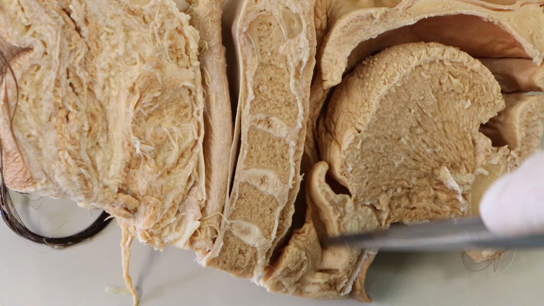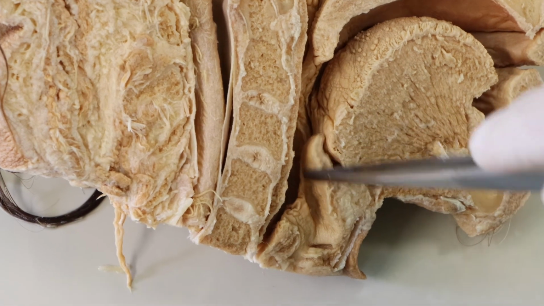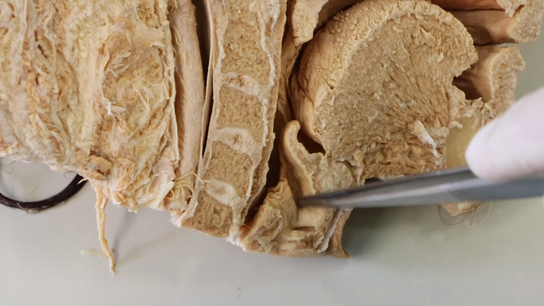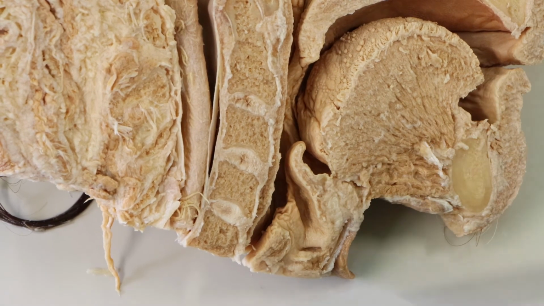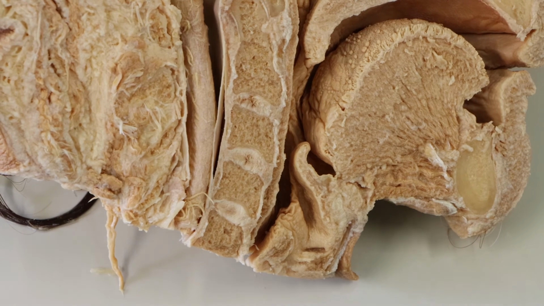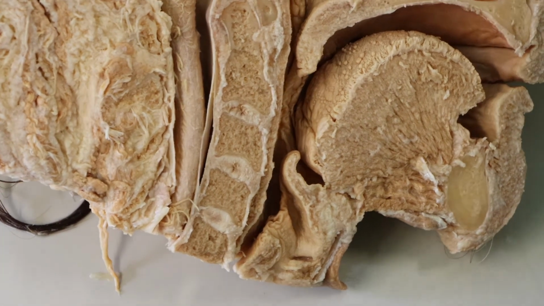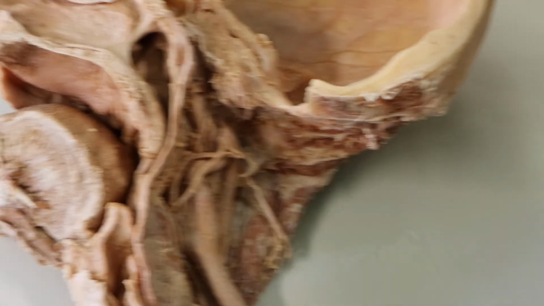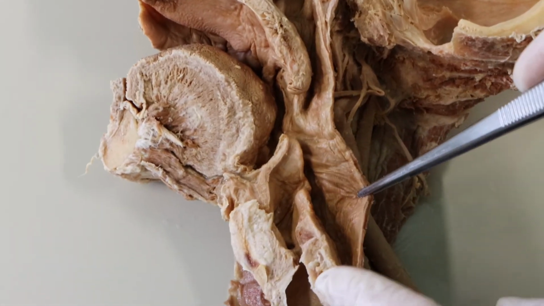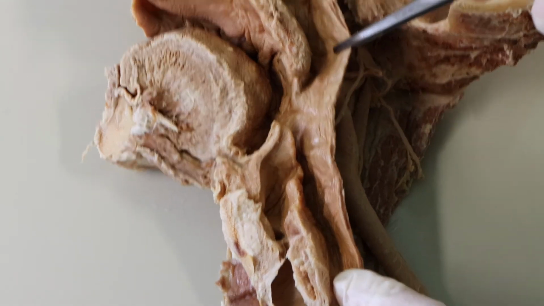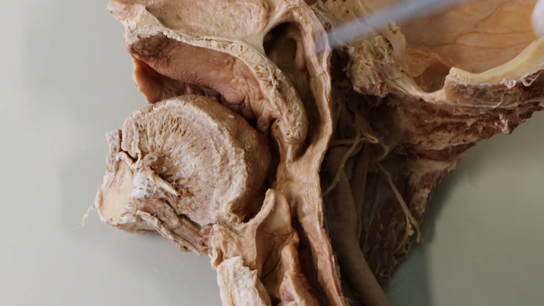And here, finally, is the epiglottis, and here is the entrance to the larynx, and this area is the laryngopharynx, which is much better seen in this next preparation. If you look at this preparation, here is the wall of the pharynx, as you see.